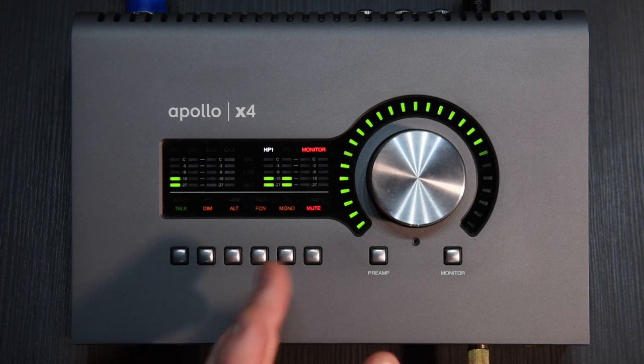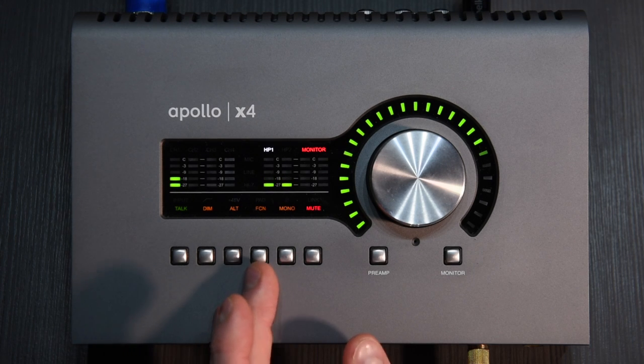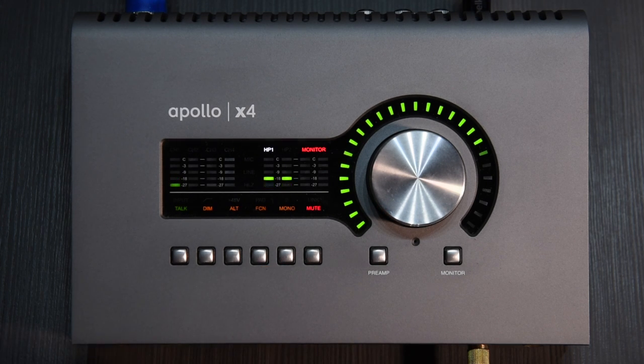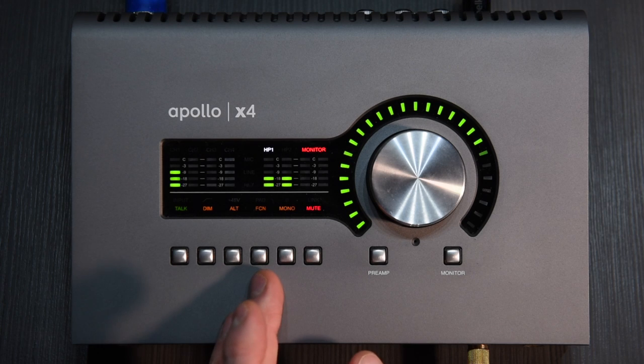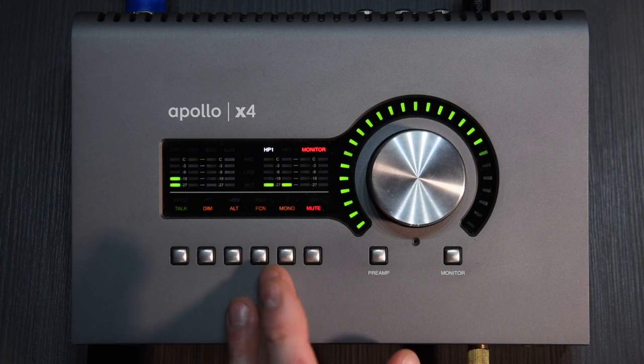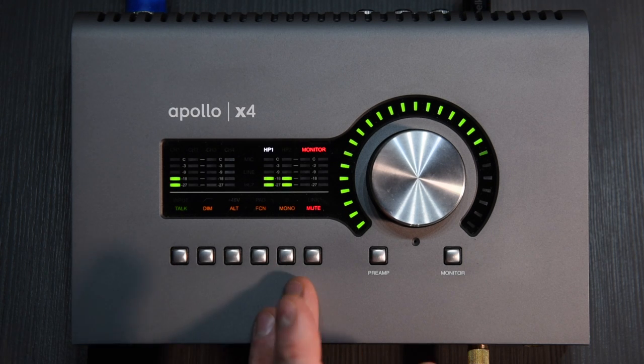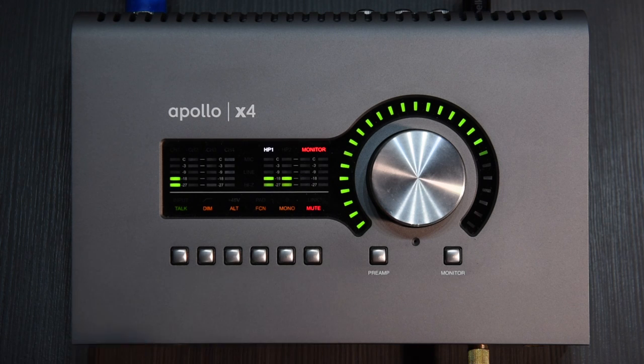Dim, Alt for the second set of speakers, as mentioned, and FCN, which we can apply as a third set of speakers as well. The FCN button has more features on the X6, the X8, the X8P, and the X16 interfaces, but it's only assignable as a third set of speakers on the X4. And mono, which is really useful for having to hand when mixing.